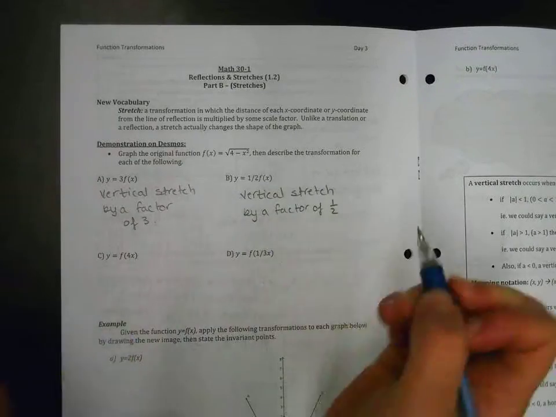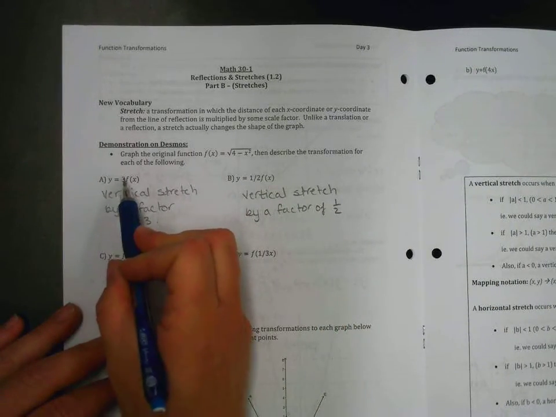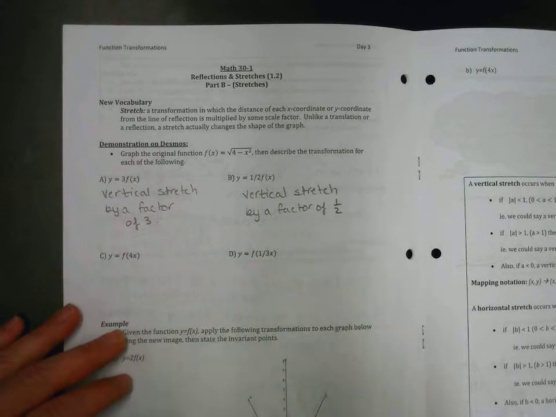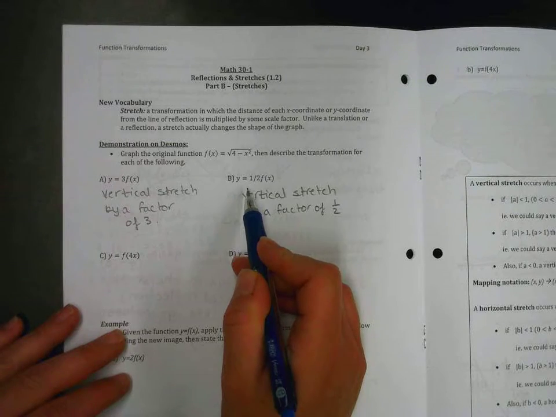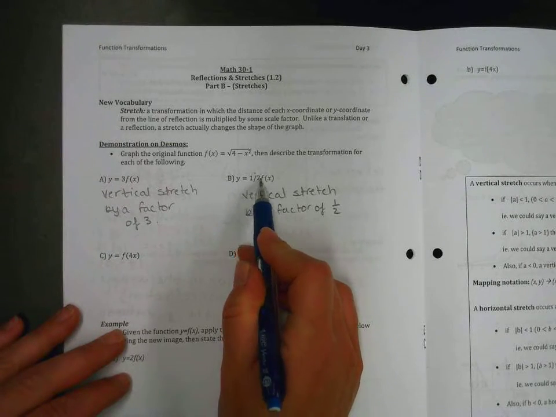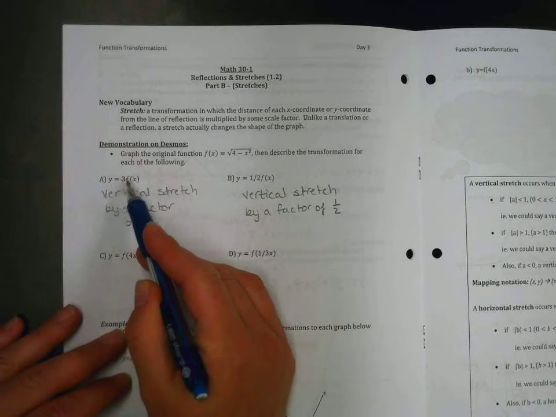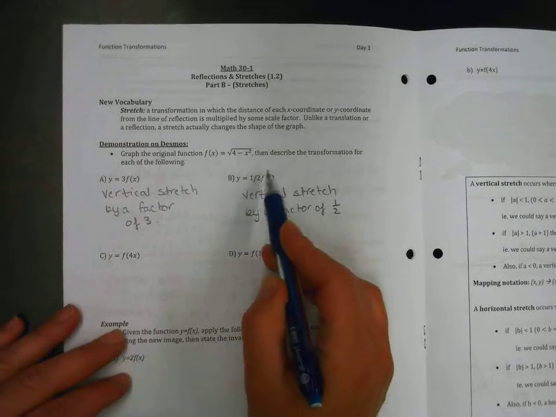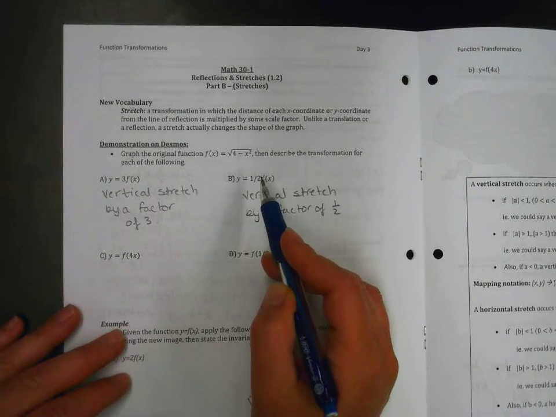So what does that mean? It means that when the entire function is being multiplied by a specific stretch factor, it's going to affect the y coordinates on our graph by that multiplication value. So all of our y coordinates are going to be multiplied by a factor of 3 here, and all of our y coordinates here are going to be multiplied by a factor of 1/2.